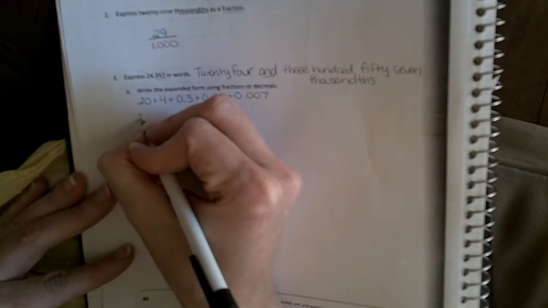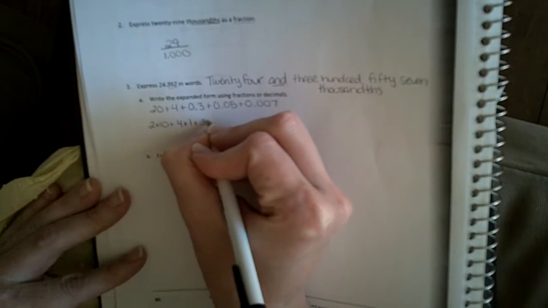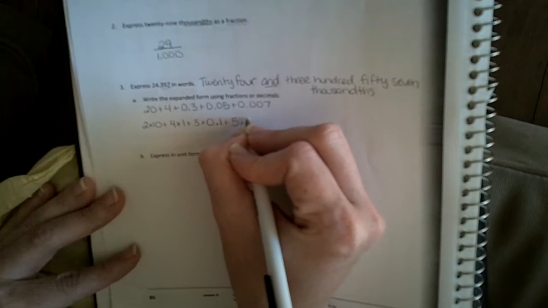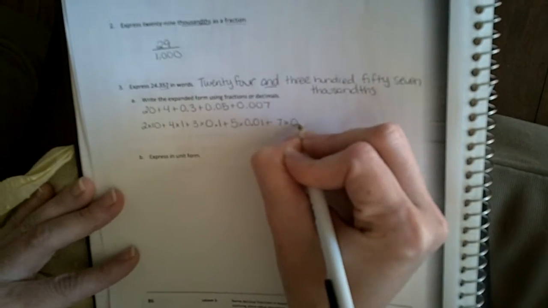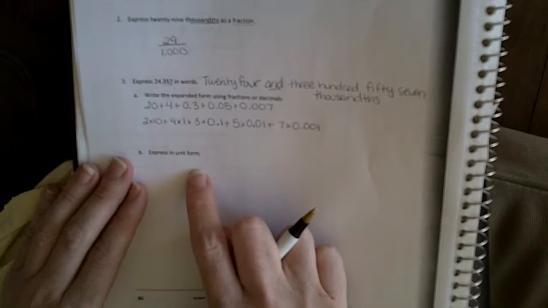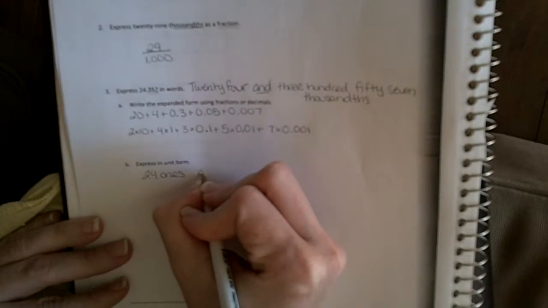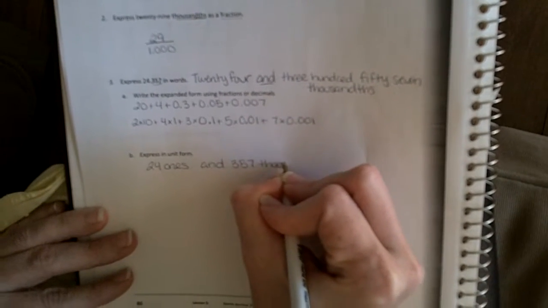Or you could do it the long way that we learned in class, or 2 times 10 plus 4 times 1 plus 3 times 1/10 plus 5 times 1/100 plus 7 times 1/1000. I will accept either one, okay? And then of course in unit form, how many are there? So you would do 24 ones and 357 thousandths.